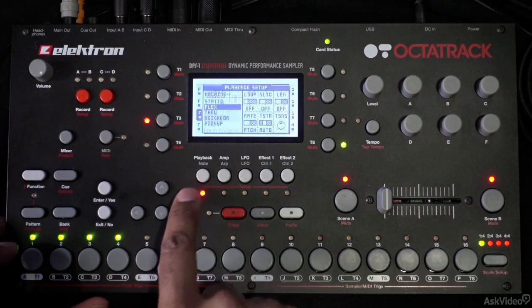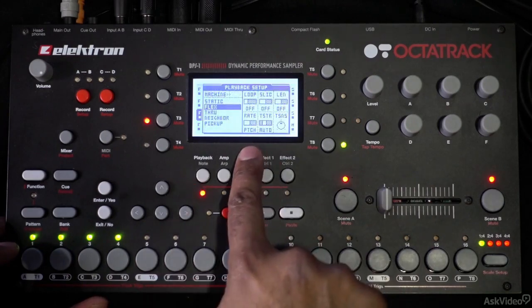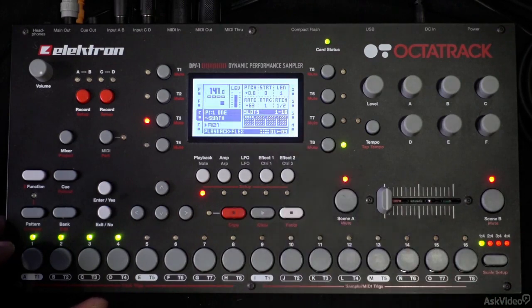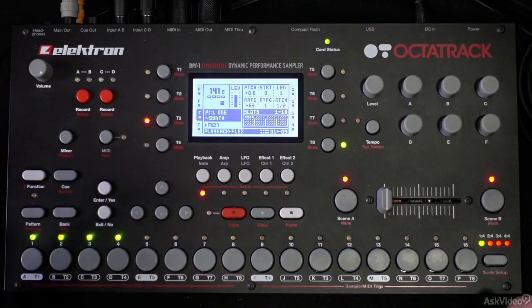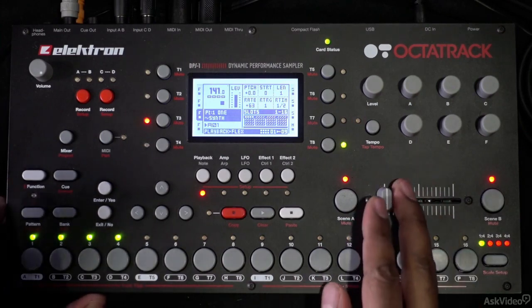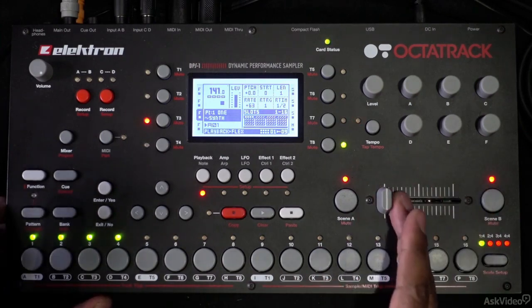And if I go into the playback setup, if rate is assigned to pitch, we can utilize this to make it feel almost like we're kind of scratching the audio or manipulating the audio like vinyl. And when that is assigned to the crossfader, this is a very, very easy thing to do.